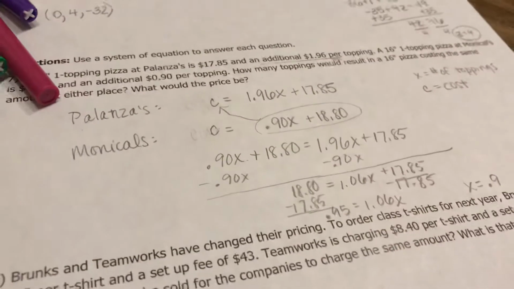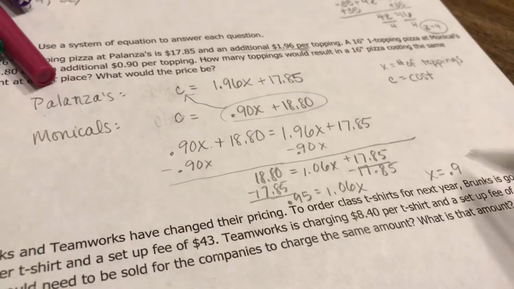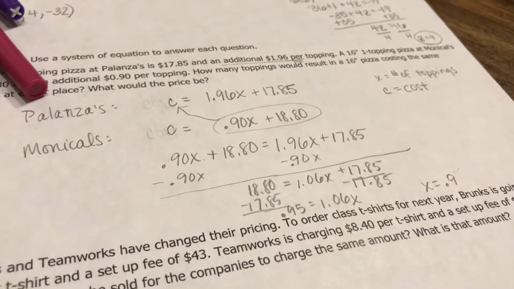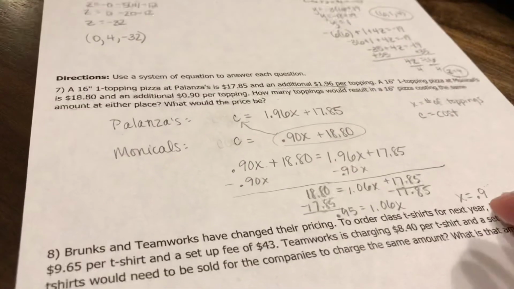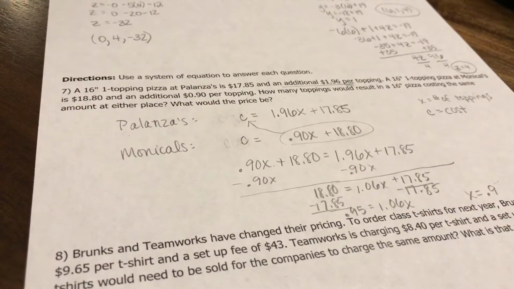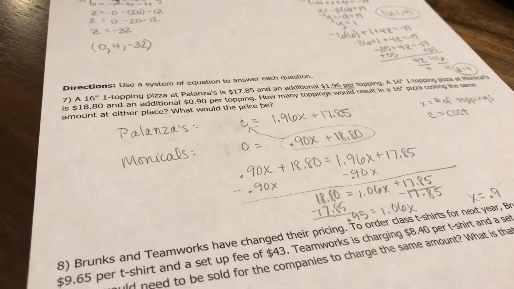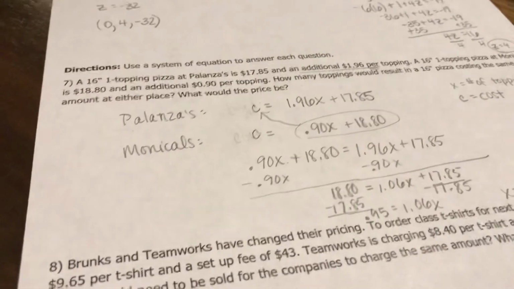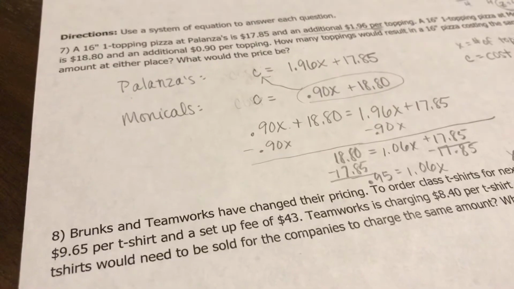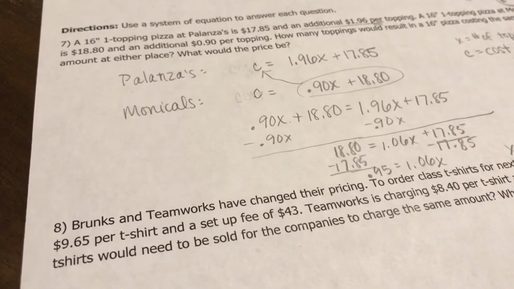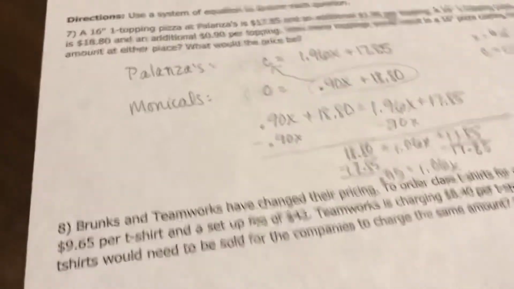Okay, so what you have to remember is what x represents, and x represents the number of toppings. So I feel like I made an error here. Did I make a mistake? Because that doesn't seem right, but let's see here.